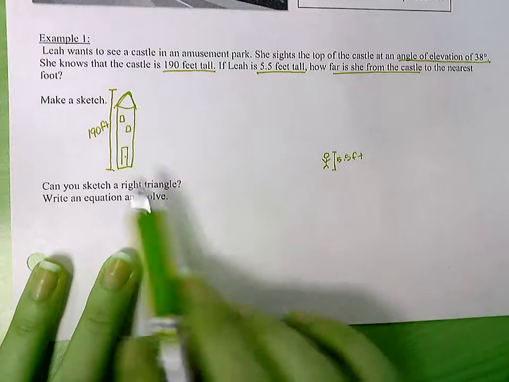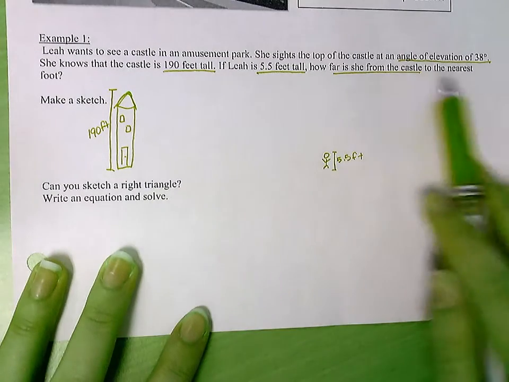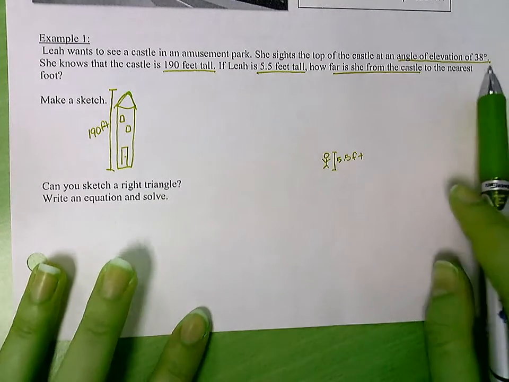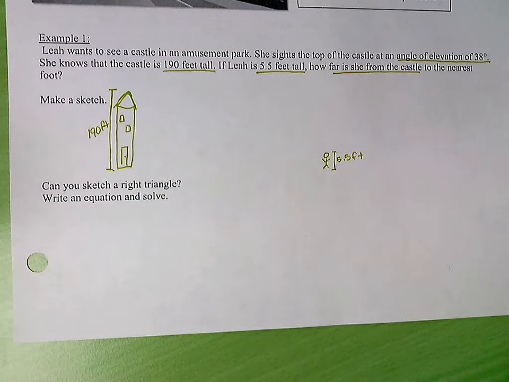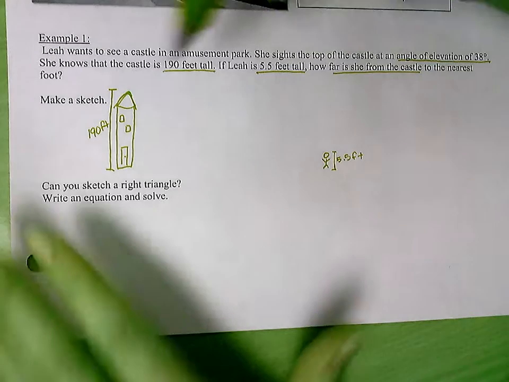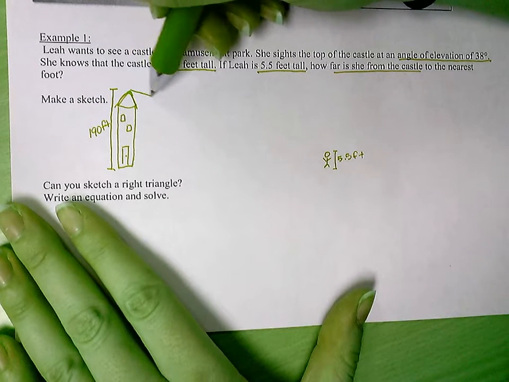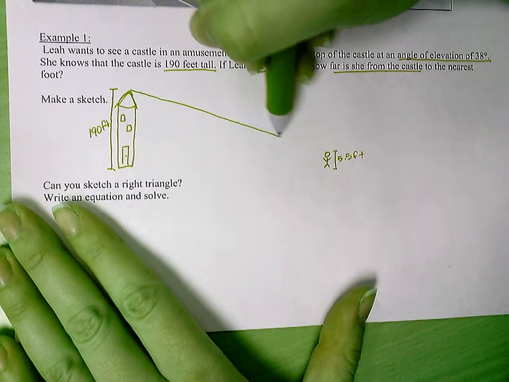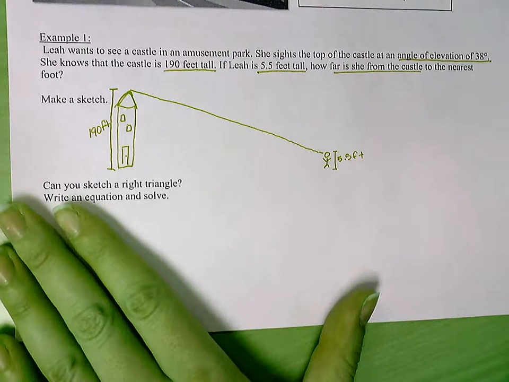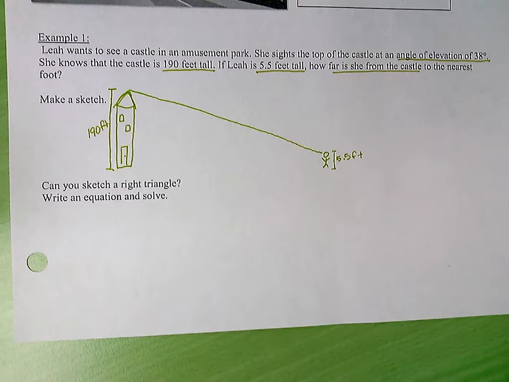All right, so now we also have this angle of elevation. The angle of elevation from Leah's line of sight, so her horizontal line off of her head, to the top of the castle. So she's looking at the top of the castle. That's her line of sight to the top of the castle.